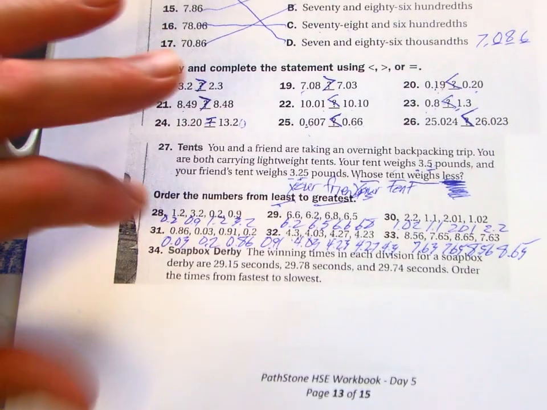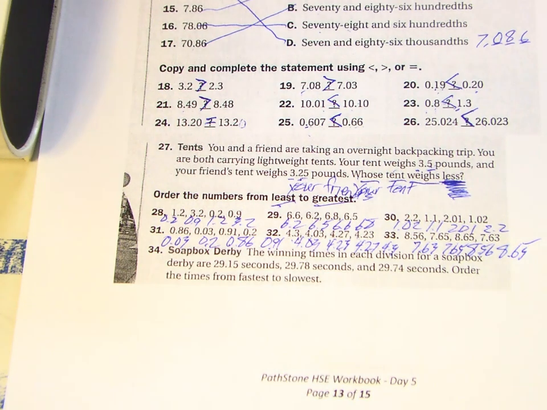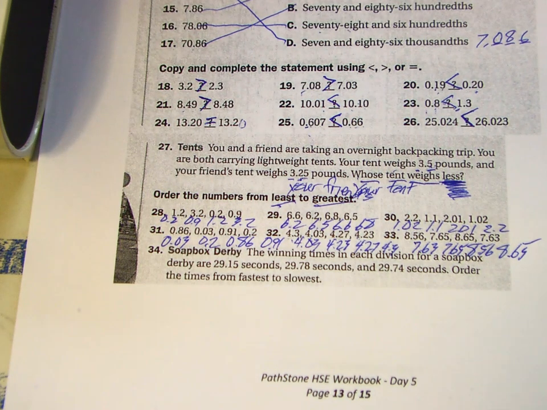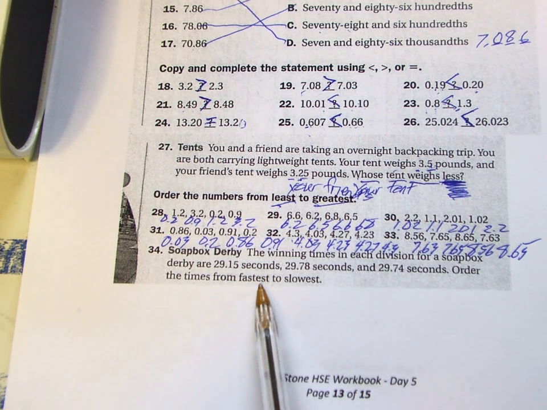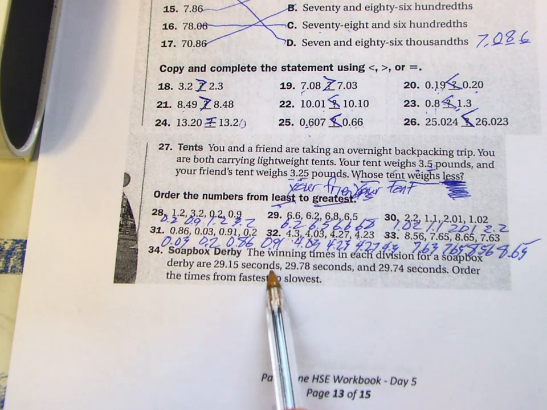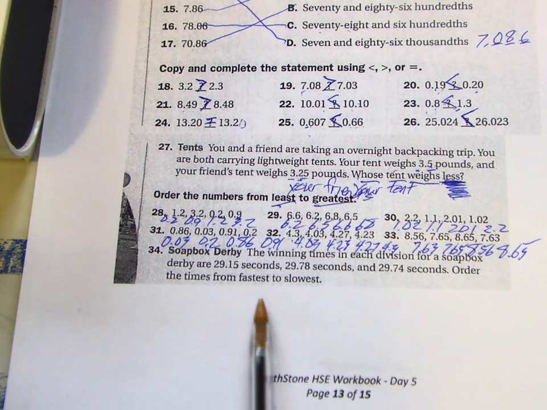Yes. Okay. Soapbox Derby word problem. Good. The winning times in each division for a soapbox derby are 29 and 15 seconds, 29 and 78 seconds, 29 and 74 seconds. Order the times from fastest to slowest. So the fastest time will be the smallest number, right? Because that's how many seconds it took. This is a tricky one. Fastest, in this case, is the smallest seconds that it took to finish the derby.